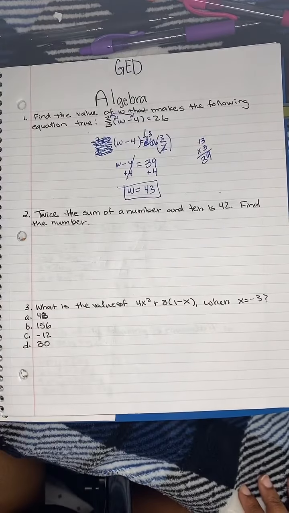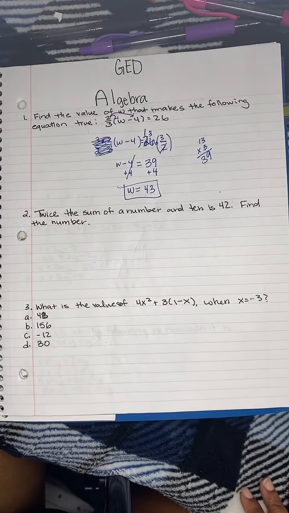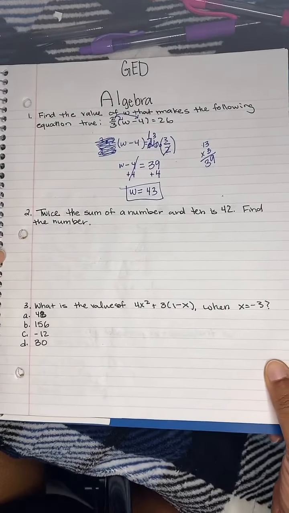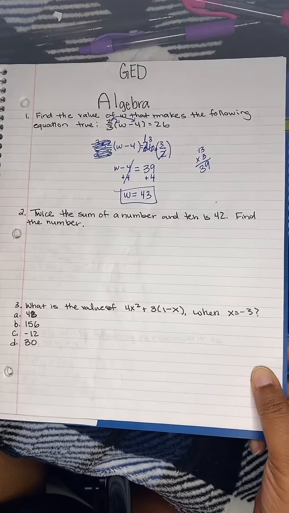Find the number. Oh, thank you so much for the doggy. Thank you for the gifts. Oh, somebody said they can't see. Can you see it now? Can everybody see it now?